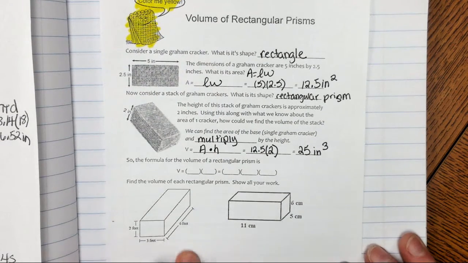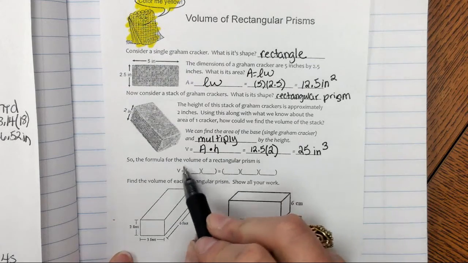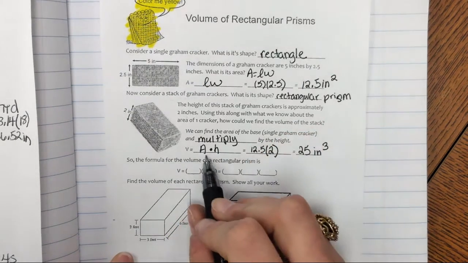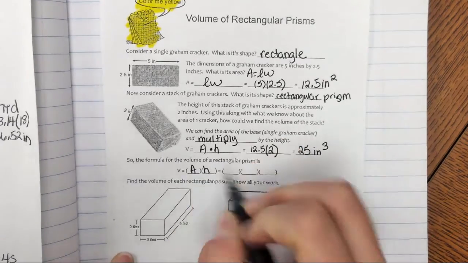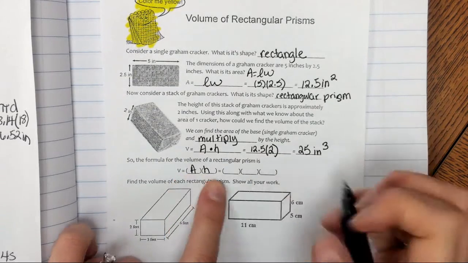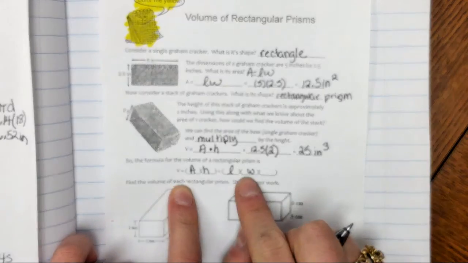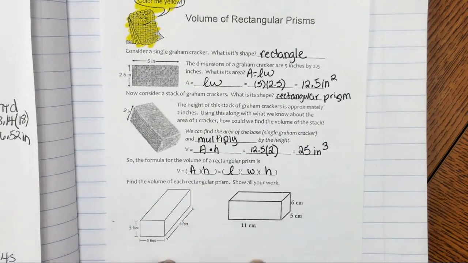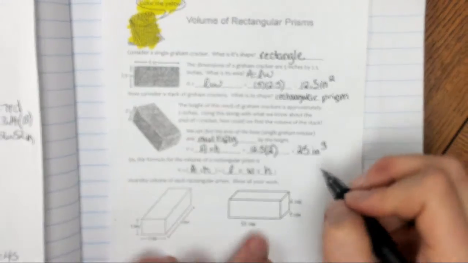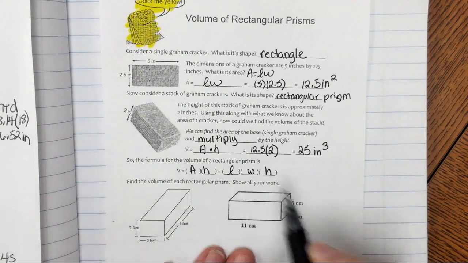So the formula for the volume of a rectangular prism: V is equal to, we already said, the area times the height, but we know that area is equal to length times width, so we can replace area with length times width and then times height. So our formula altogether is volume equals length times width times height.